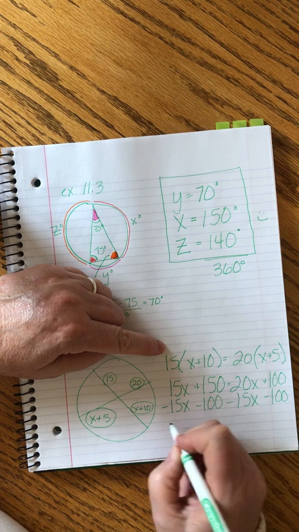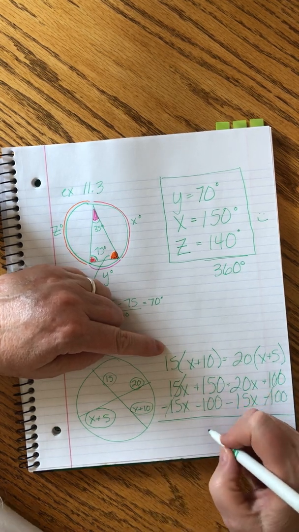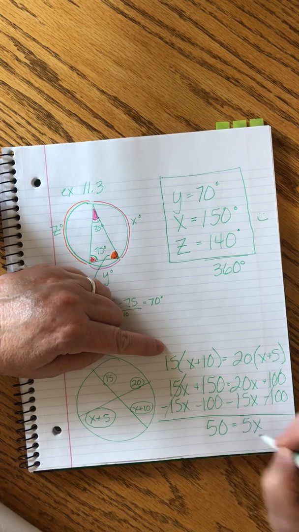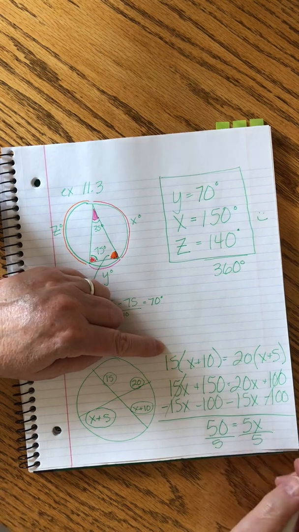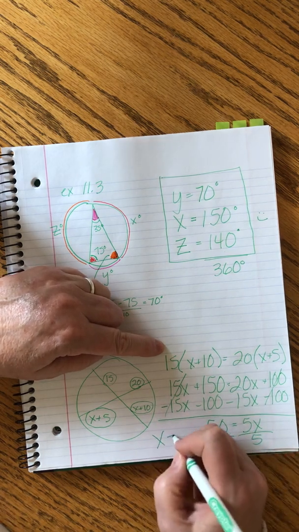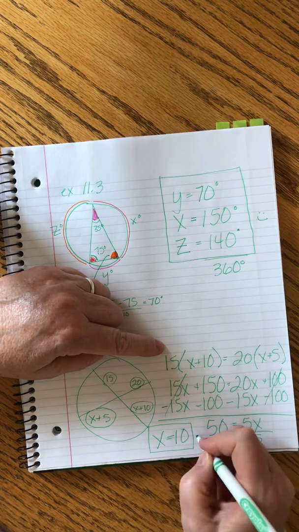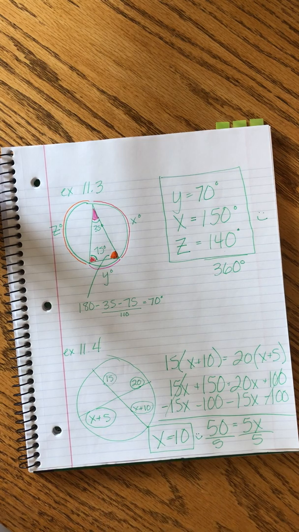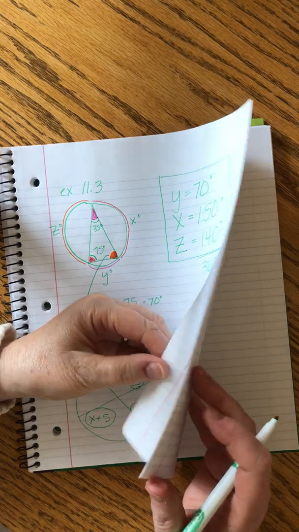Cancel, cancel, and we get 50 equals 5x. X equals 10. Yay. No degrees in this problem, so we don't have to worry about putting that on our answer. Okay? So that's how we can use that idea to solve problems.